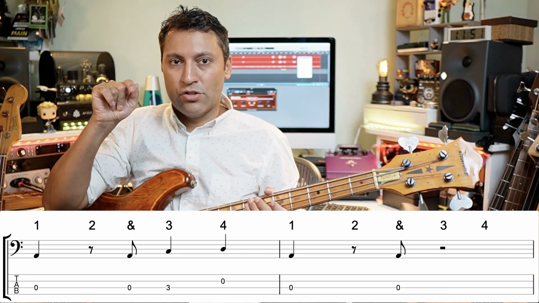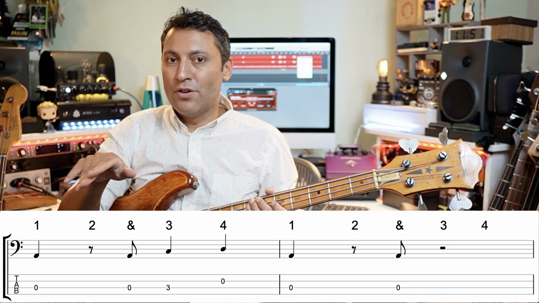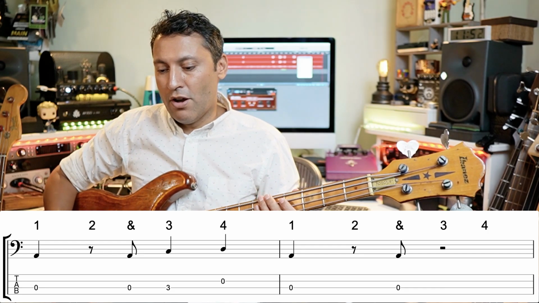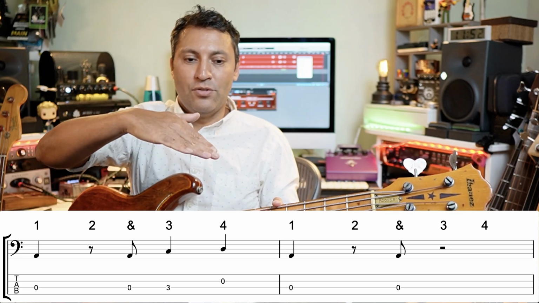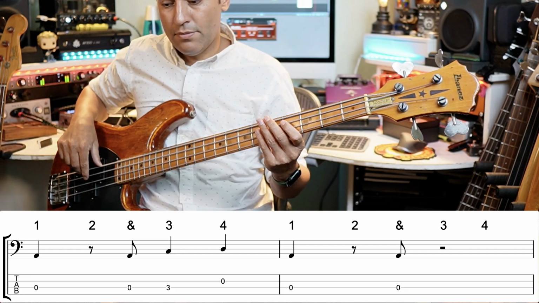So don't just concentrate on the foot tapping the floor. Be aware that when it comes up, you've got those half beats, the ands, okay? So we're going 1, 2 and. When your foot comes up, that's where you're hitting that. So very slowly.